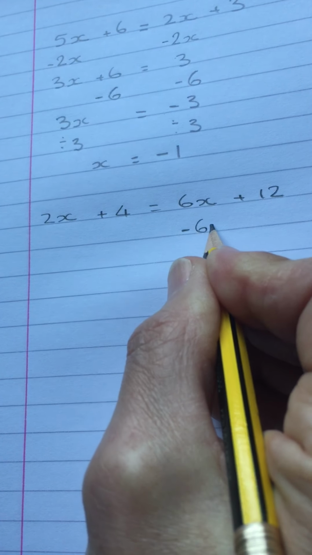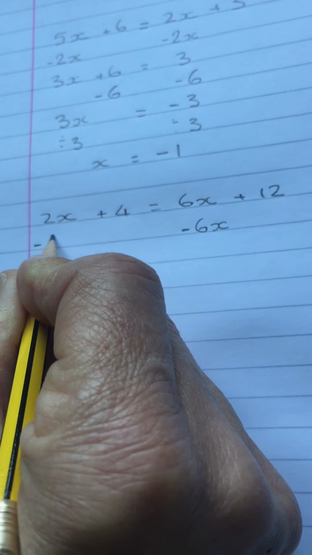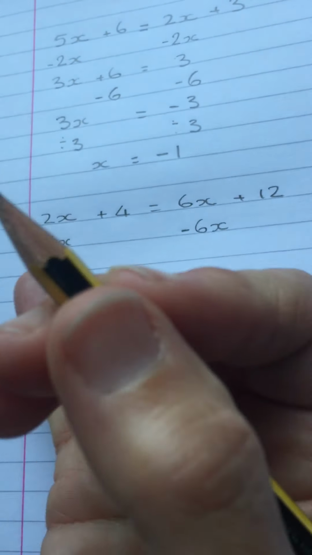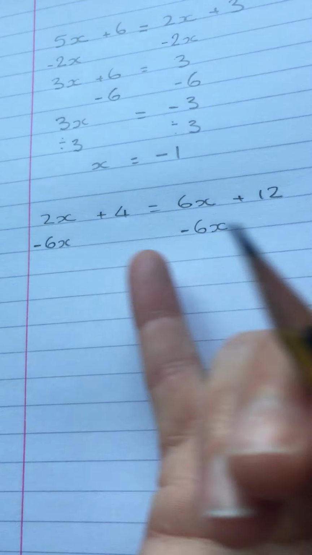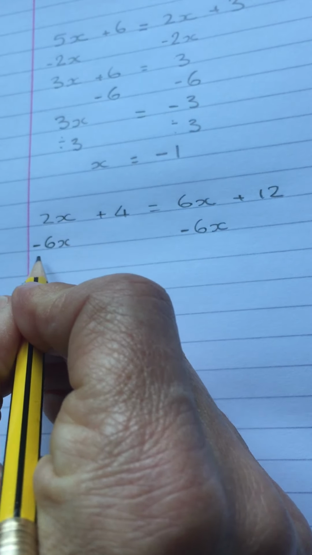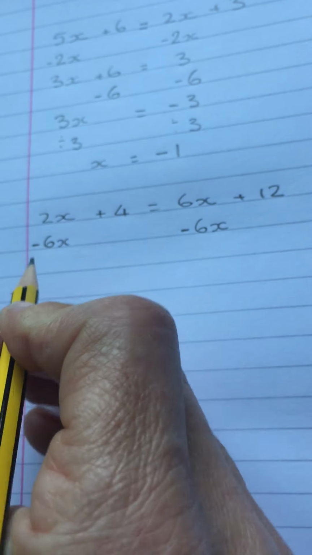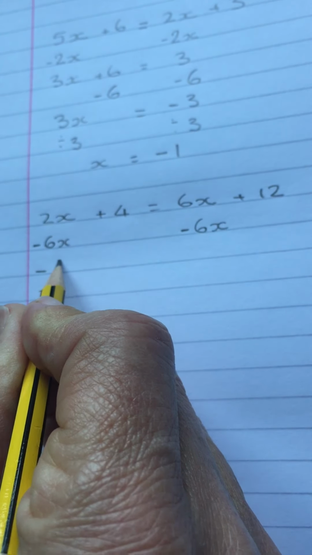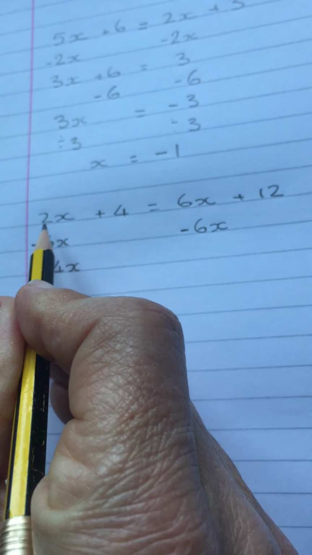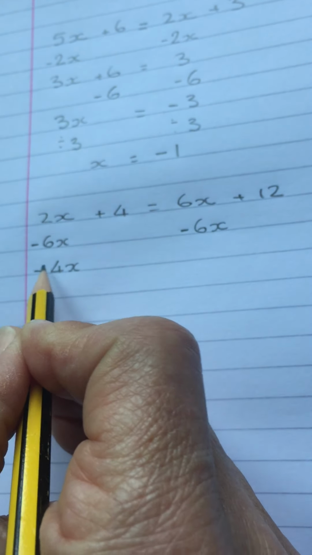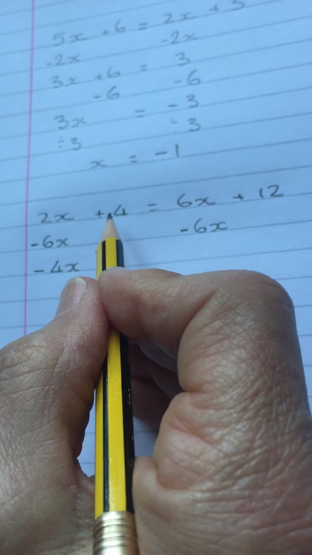So take off 6x from both sides, remembering you have to have like terms lined up underneath each other. So this is now 2x take away 6x, so that's going to be minus 4x, because you're sitting on 2x and you're taking off 6, so it's going to go to minus 4x.